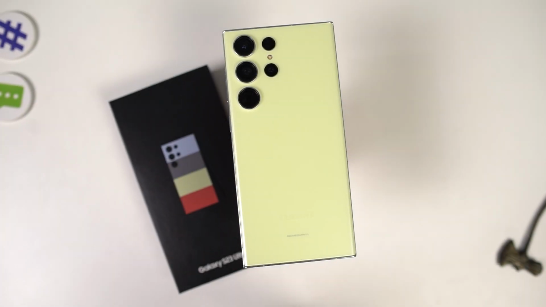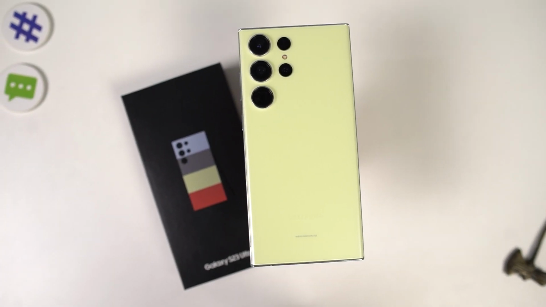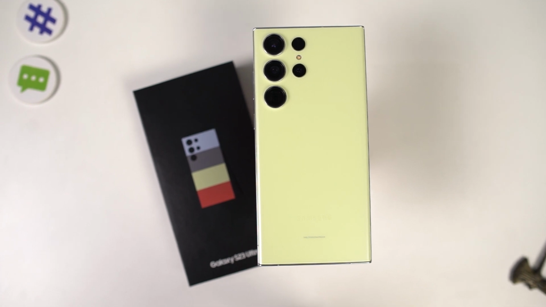What's up guys, this is Unknown from GreedyTech, and in this video, I'm going to show you the most important tips and tricks of Samsung Galaxy S23 Ultra.